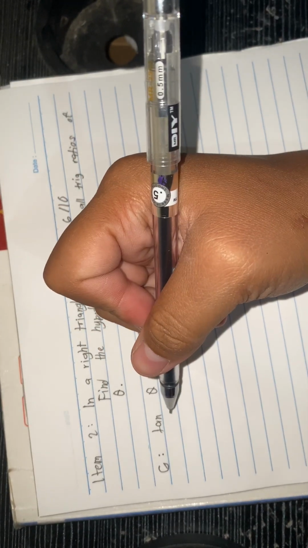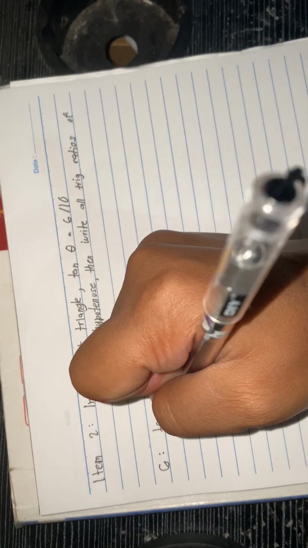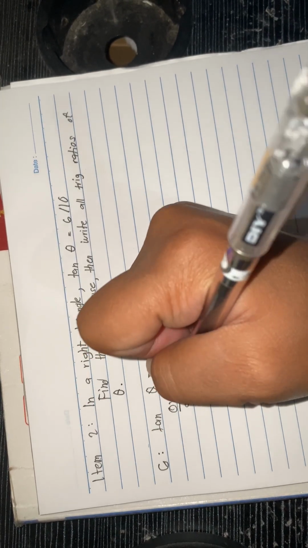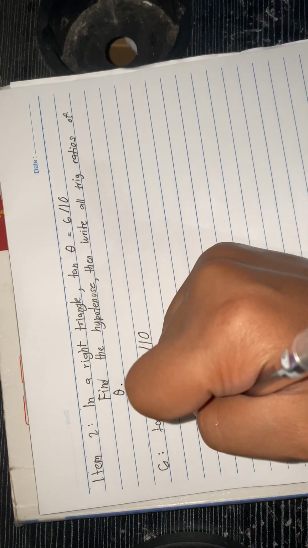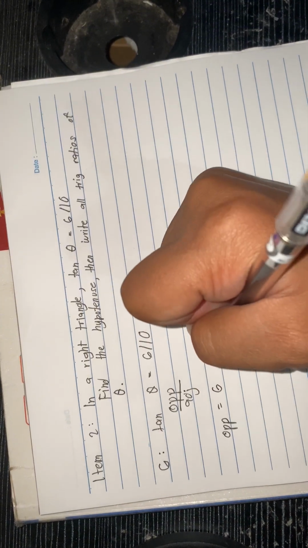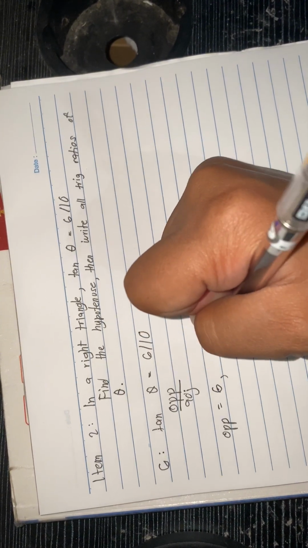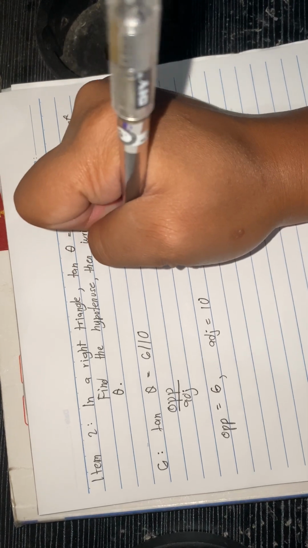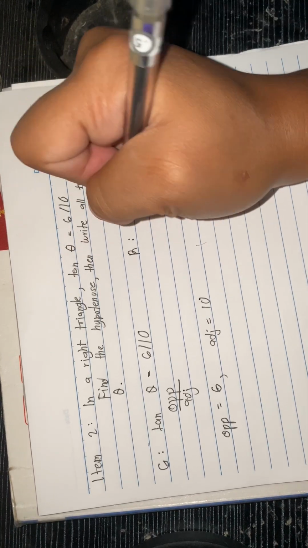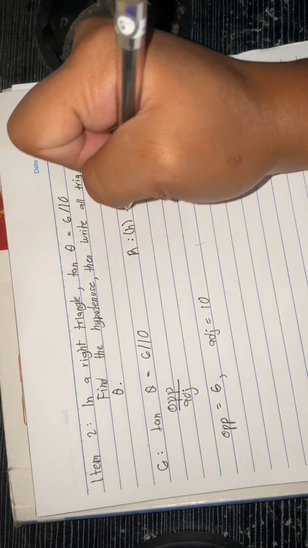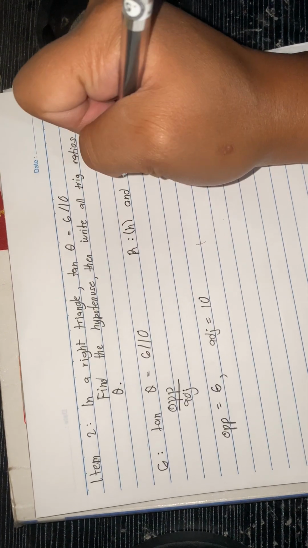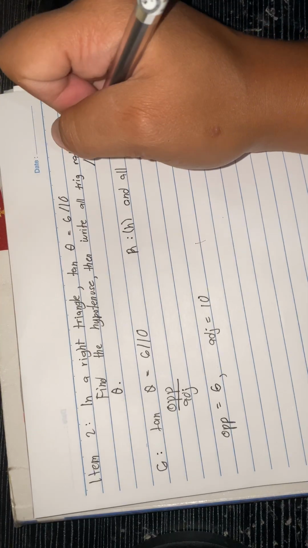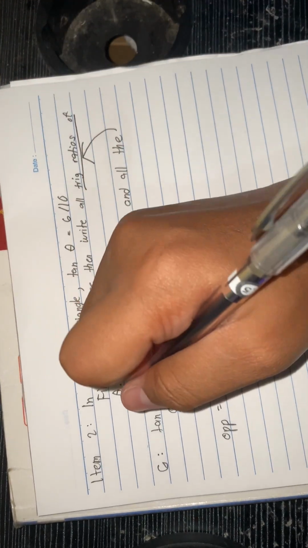Since tan theta is equal to opposite over adjacent, we can let opposite is equal to 6 and adjacent is equal to 10. So the required is the hypotenuse and all the trigonometric ratios of theta.